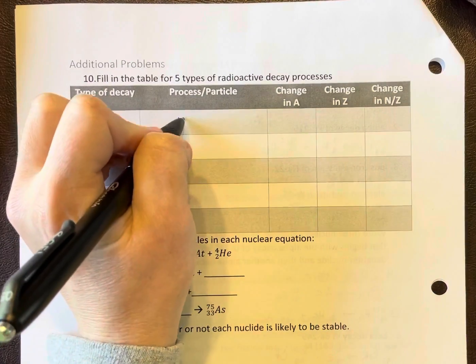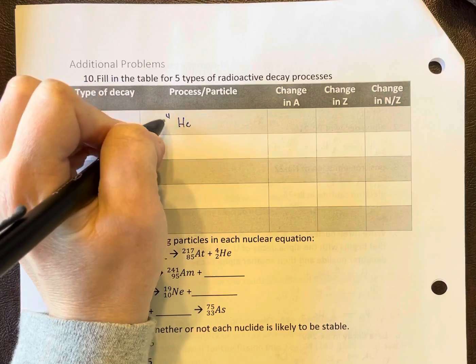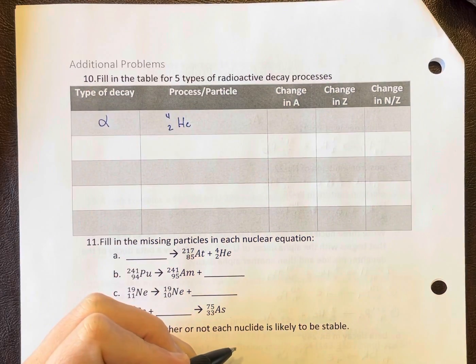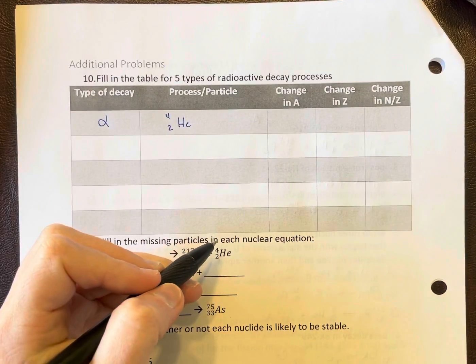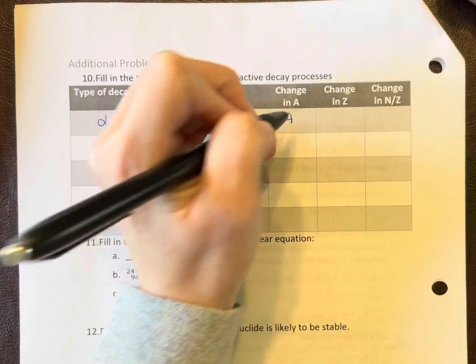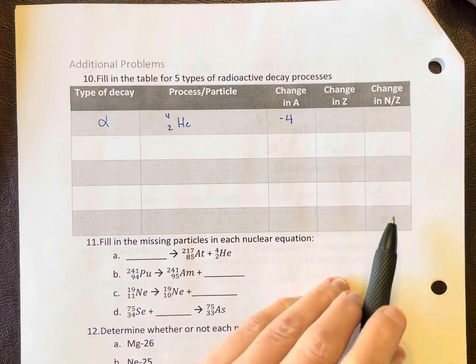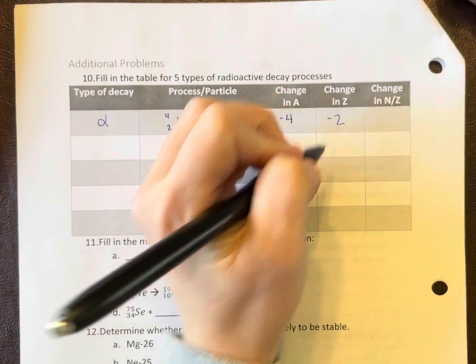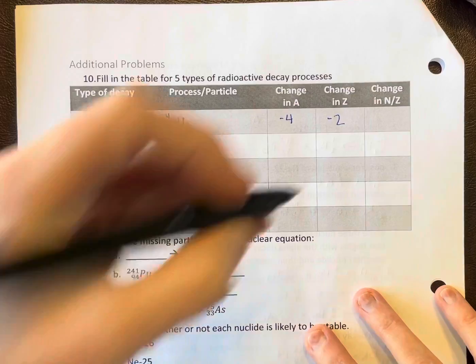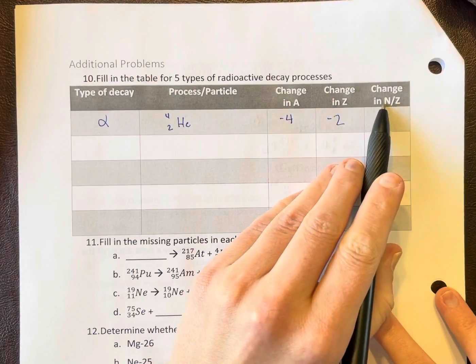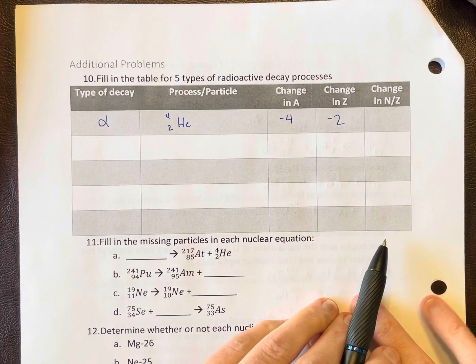An alpha particle looks like a helium atom. A stands for our atomic mass. Atomic mass is going to decrease by 4. Z is our atomic number, decreased by 2. And N over Z, this is our neutron to proton ratio.